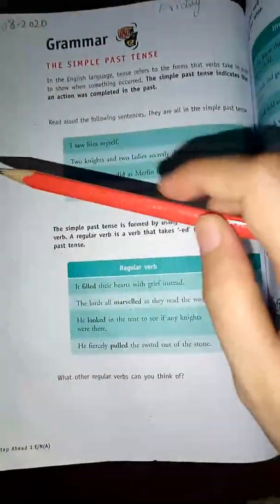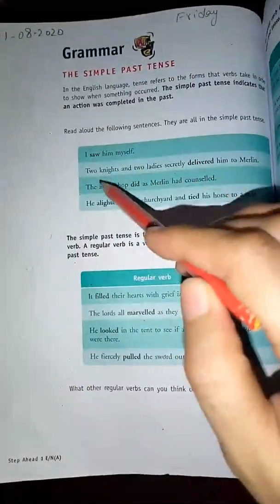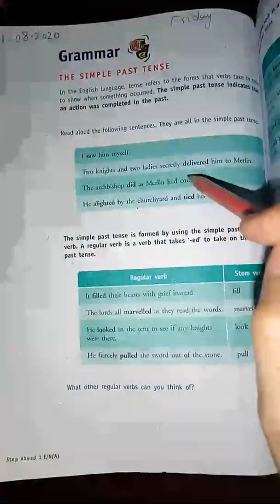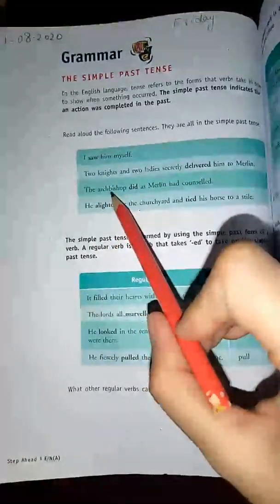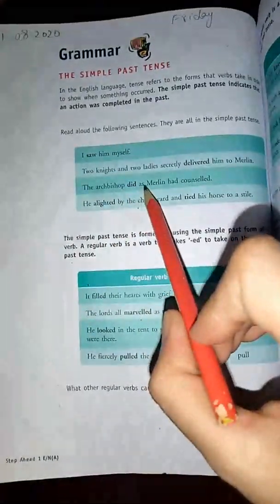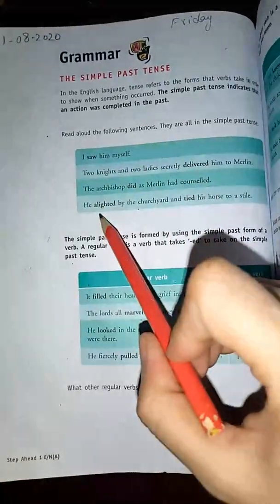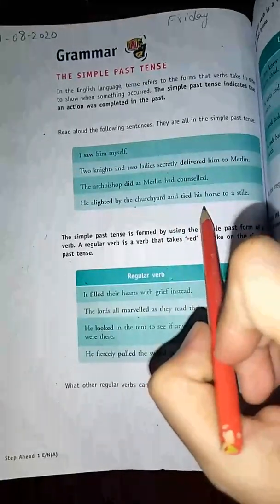Read these sentences. I saw him myself. Two knights and two ladies secretly delivered him to Merlin. The archbishop did as Merlin had counseled. He alighted by the churchyard and tied his horse to a stile.